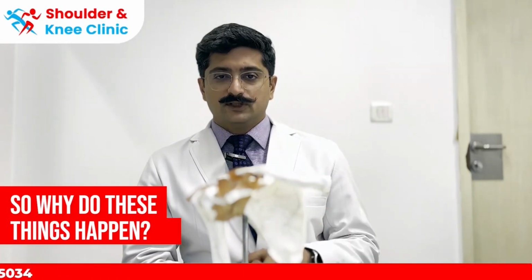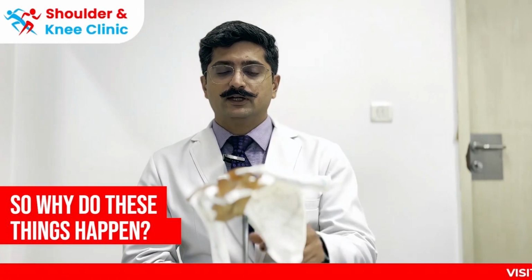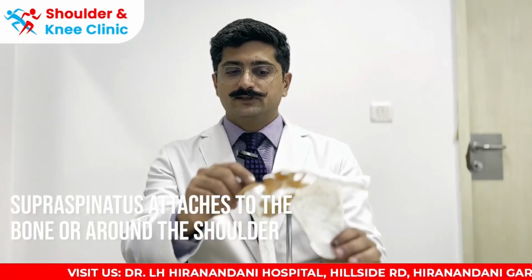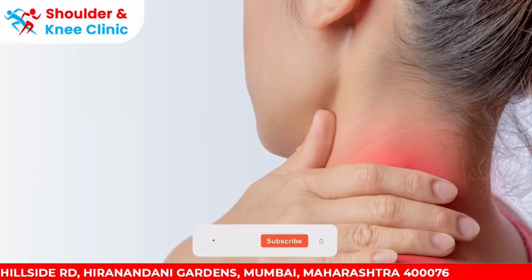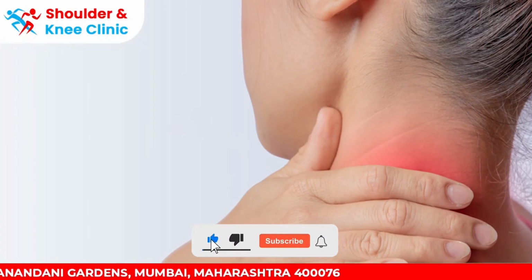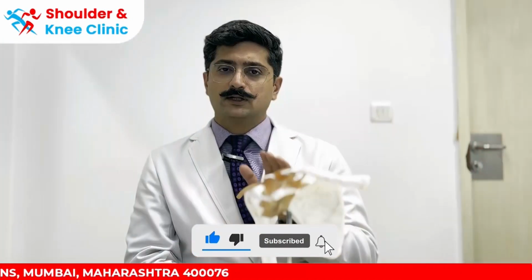So why do these things happen? What we need to understand in this is the most common rotator cuff tendon to be affected is this one, the supraspinatus. The supraspinatus essentially attaches to the bone here around the shoulder. Now the area where it attaches essentially has a deficient blood supply. So the majority of rotator cuff issues start in the supraspinatus.